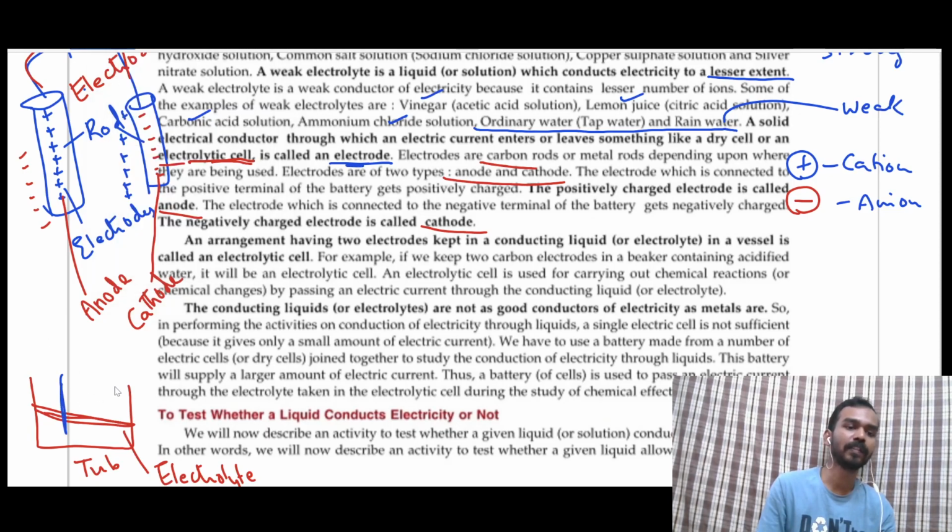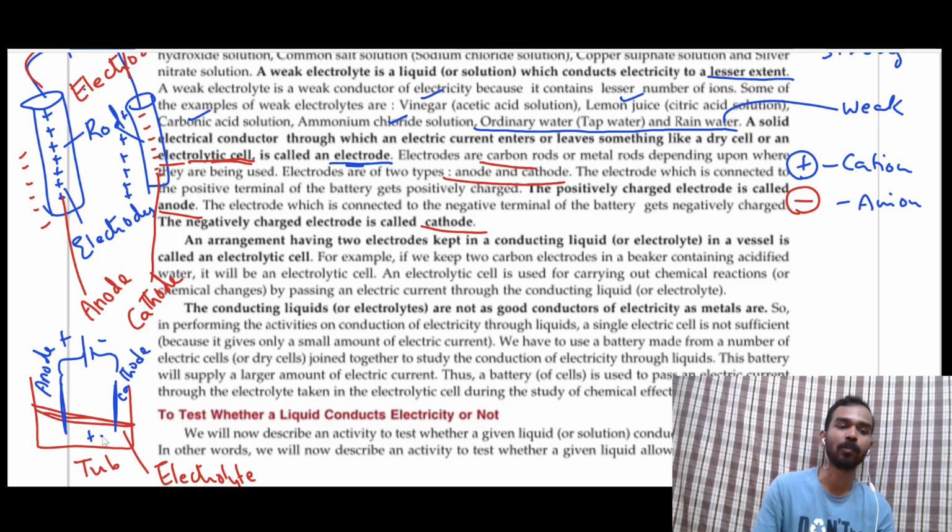And you dip these electrodes into it. So you have positive and negative. Positive is here, so negative ions are attracted. So this is the anode, and this is the cathode. The ions are coming from this electrolyte. The electrolyte has both positive and negative ions. So negative ions will be more here, and positive ions will be more here.